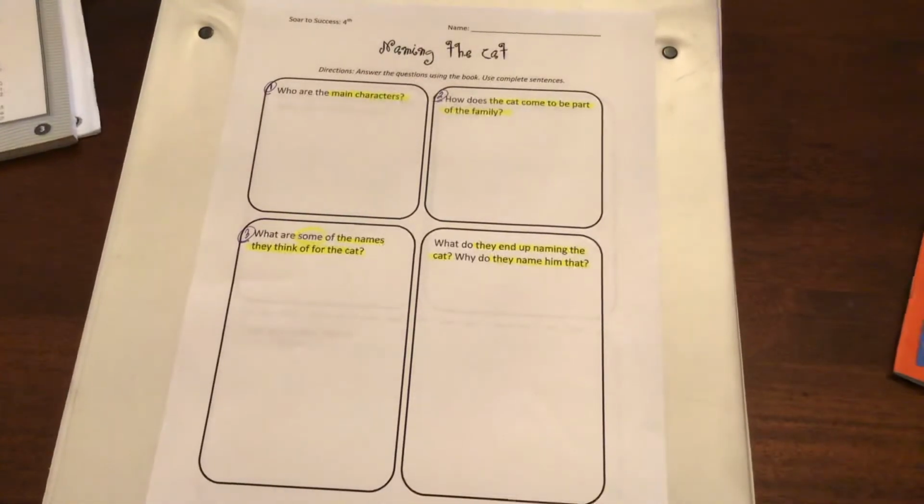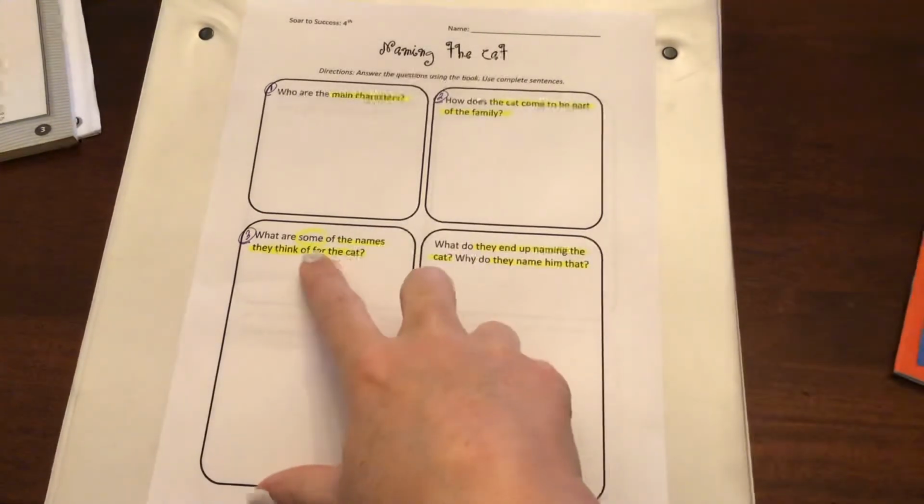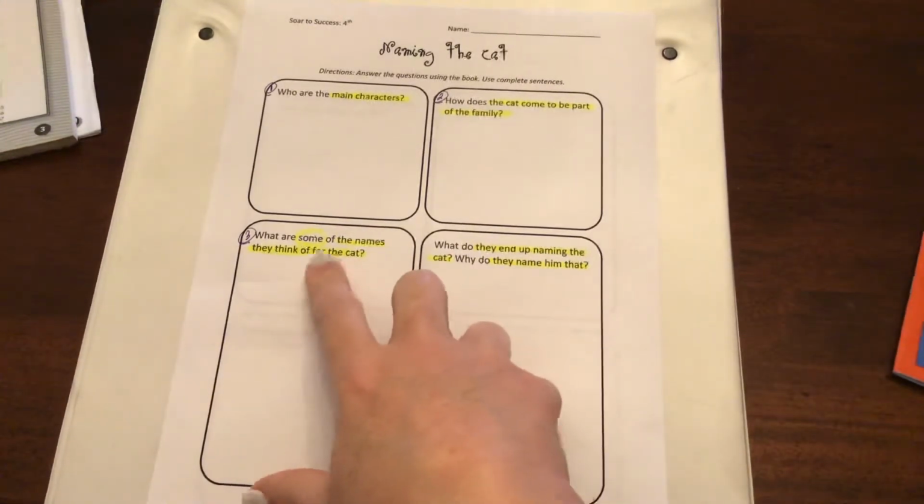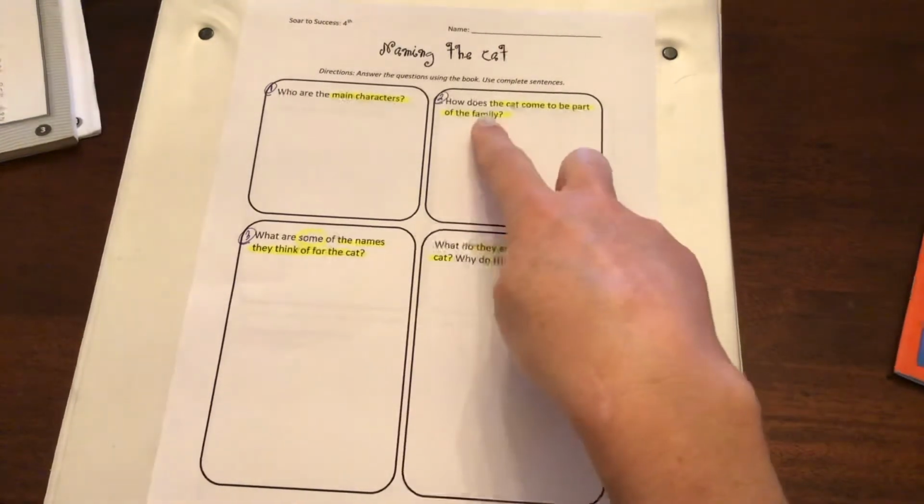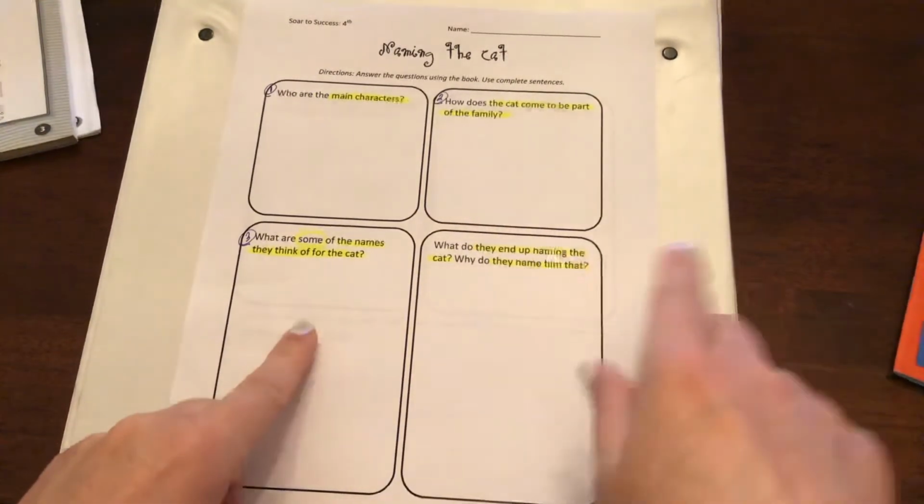The pets in my family are still childhood pets of my children's that we rescued and found and adopted. And the 2 cats in particular, my kids argued over their names. So we'll see what are some of the names that this family comes up with for the cat.